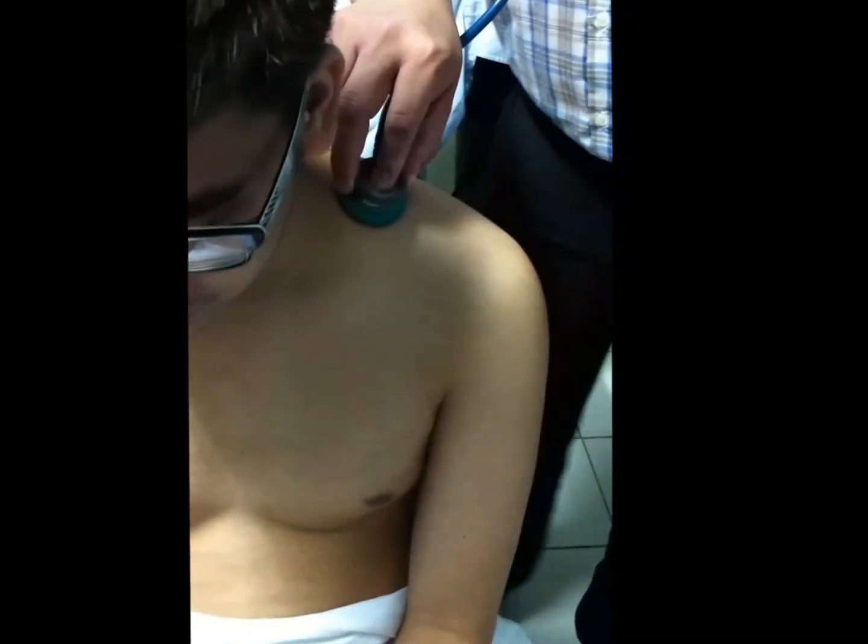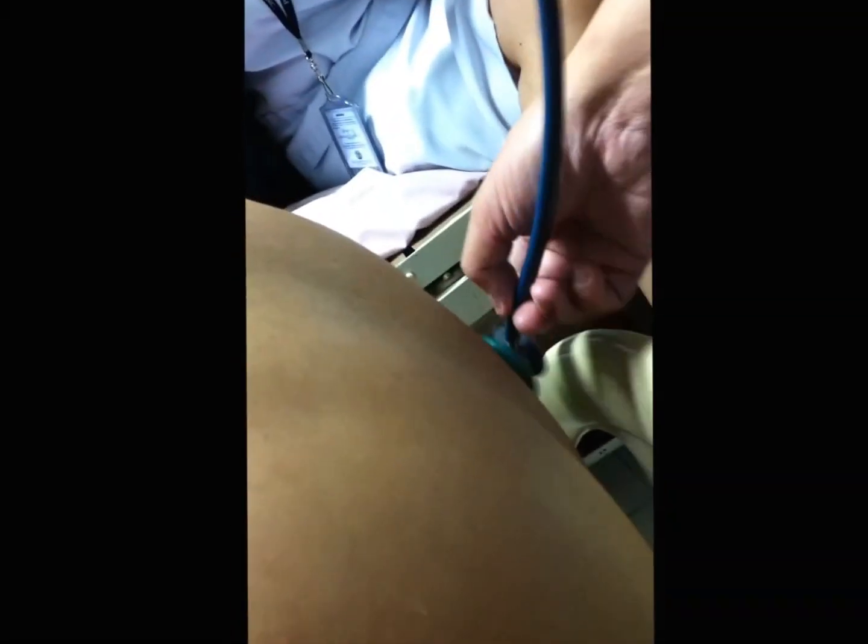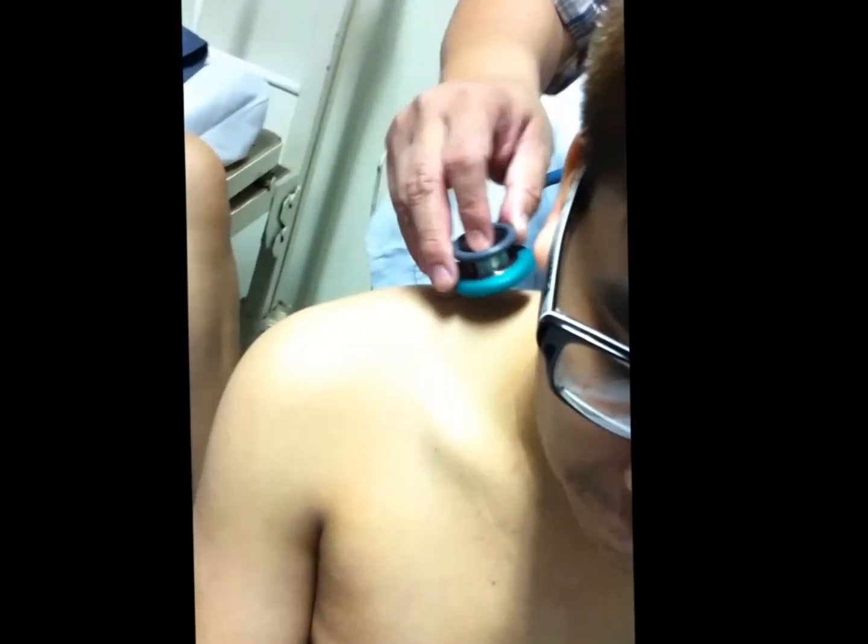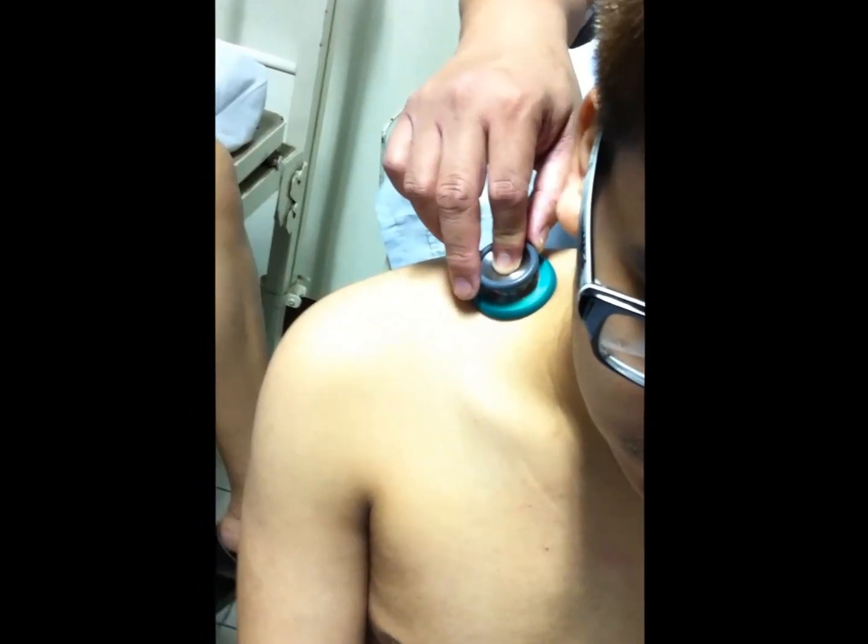Tres, tres. Tres, tres. Tres, tres. Then, nandito ka na rin sa posterior side, gawin mo na rin yung egophony and bronchophony. Same E.